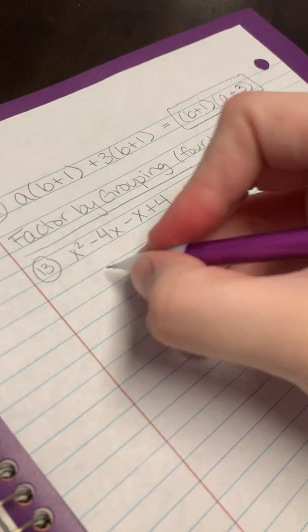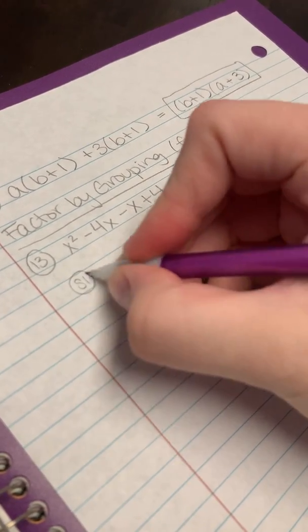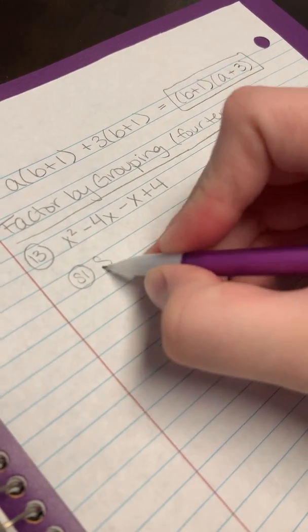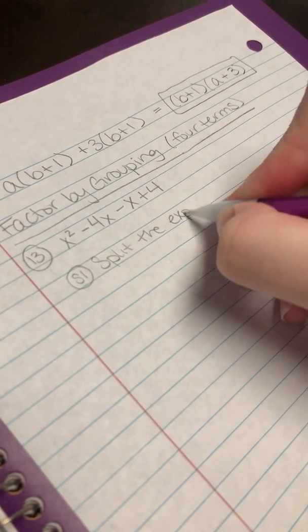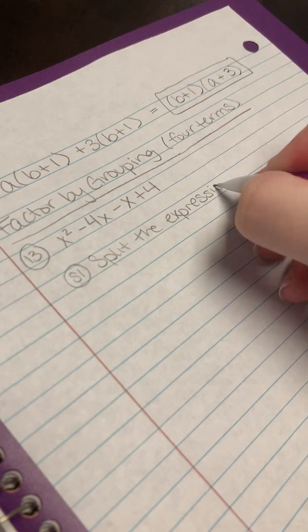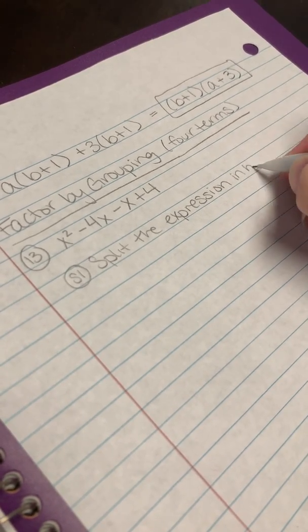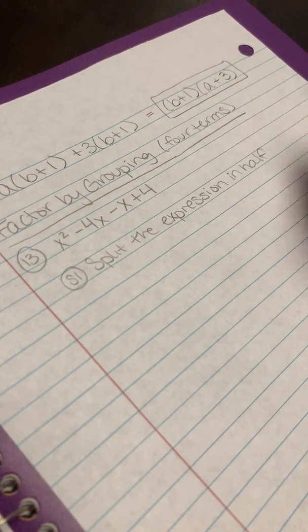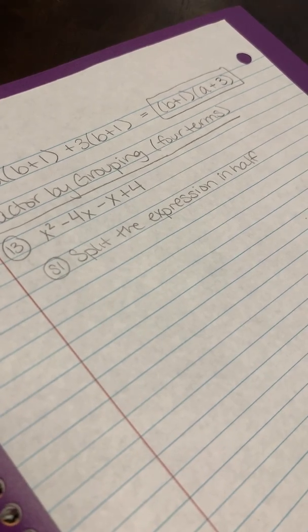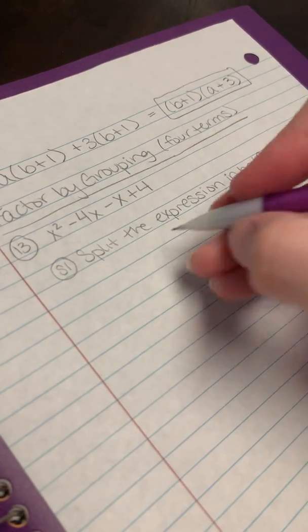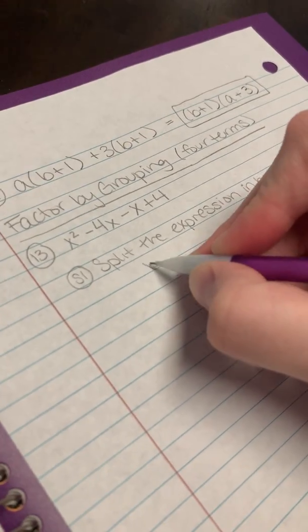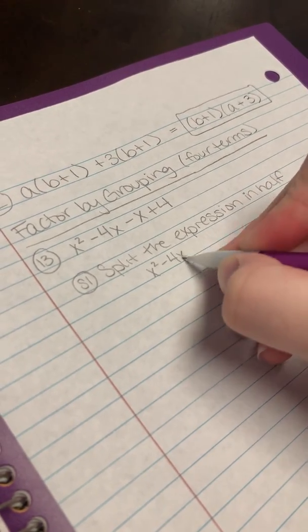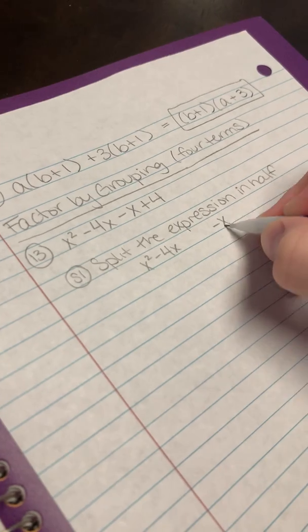So for step 1, you're going to split the expression in half. Okay, so literally, physically, you're going to split it in half. So I have x squared minus 4x. I'm going to split that from negative x plus 4.